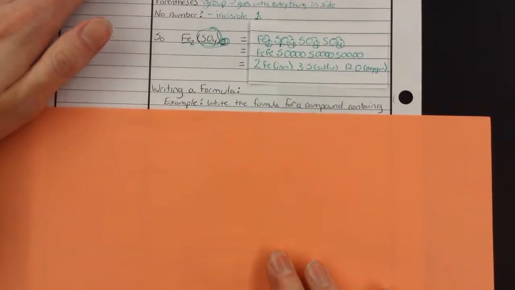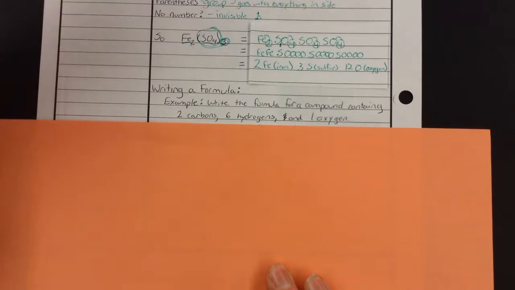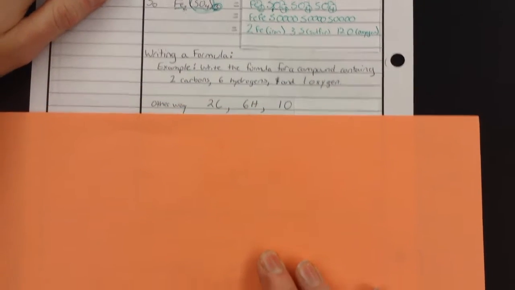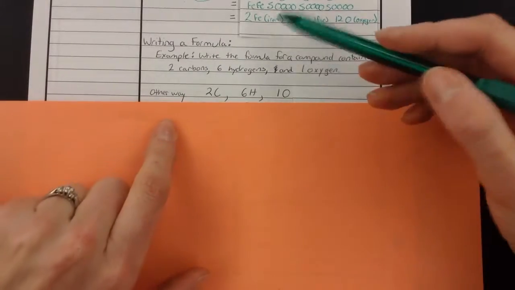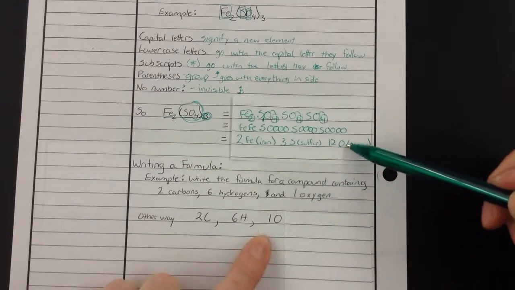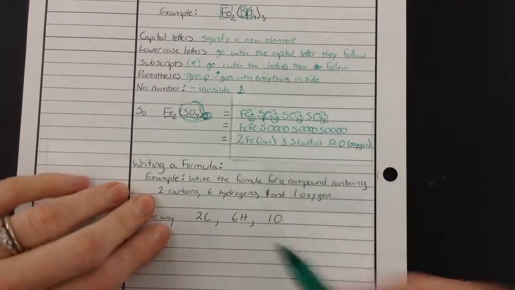So let's try it the other way. We've got to write a formula, and we're going to write a formula for a compound with 2 carbons, 6 hydrogens, and 1 oxygen. So this is what it's going to look like. I'm just going to go the other way. So I'm going to start with my 2 C's, my 6 H's, I don't have anything else here, and my 1 oxygen.